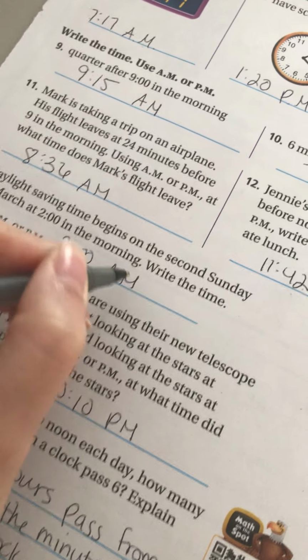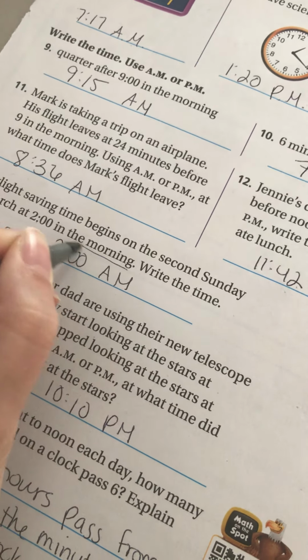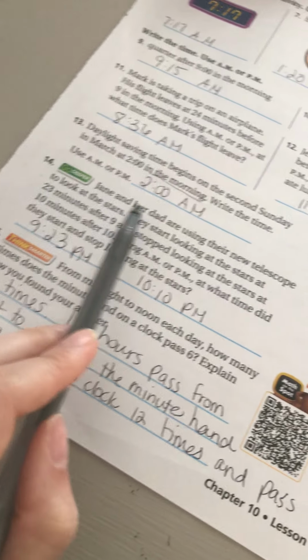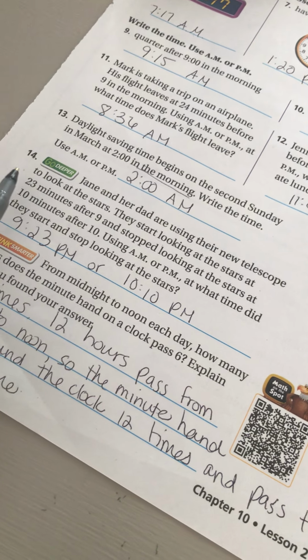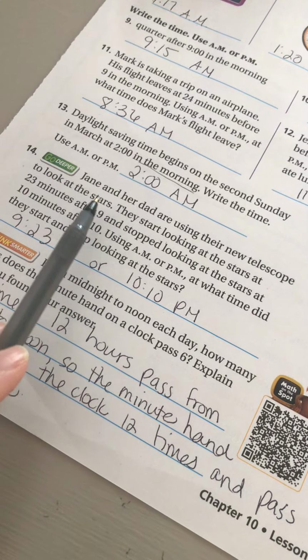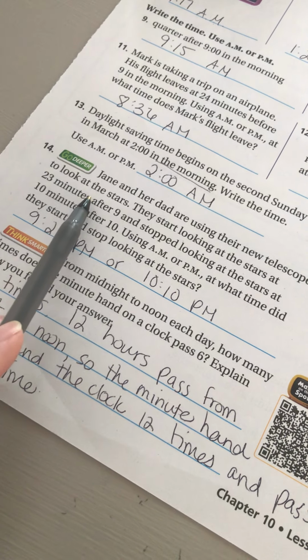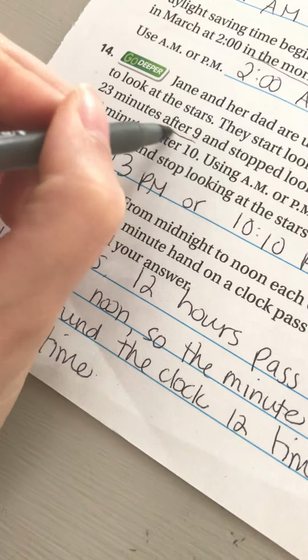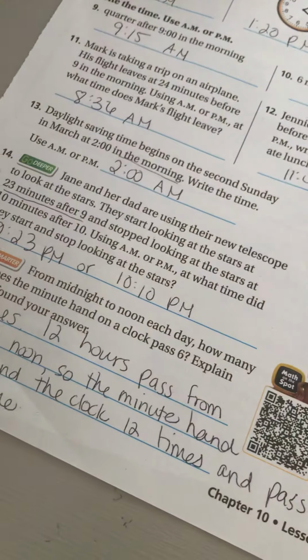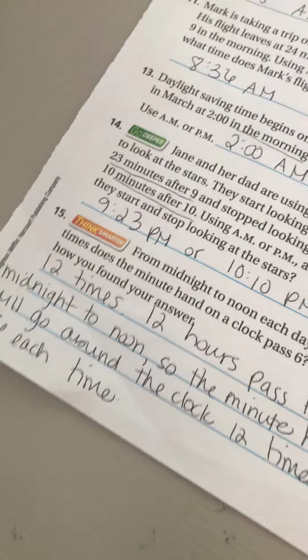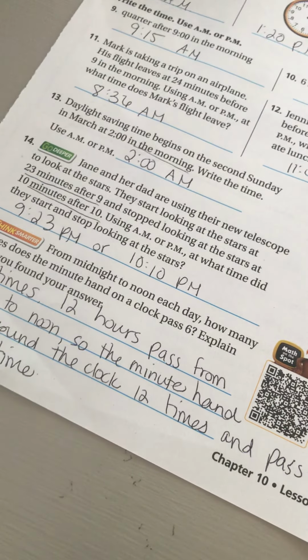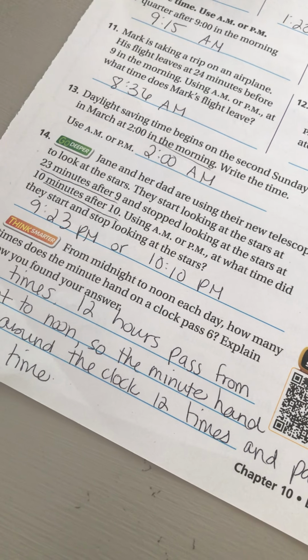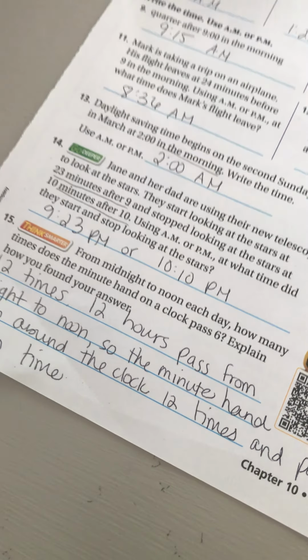And again, we have that hint right in the word problem, in the morning. Number 14. Jane and her dad are using their new telescope to look at the stars. They start looking at the stars at 23 minutes after 9. So I want you to underline that. And stopped looking at the stars at 10 minutes after 10. So those are the two times you're going to be writing out. Using AM or PM, at what time did they start and stop looking at the stars?